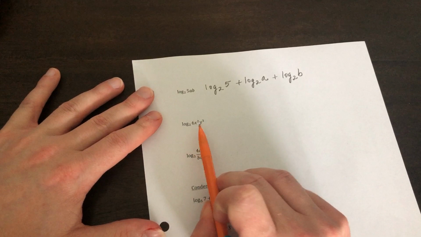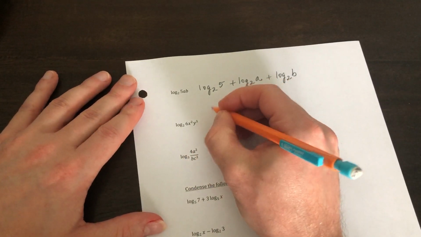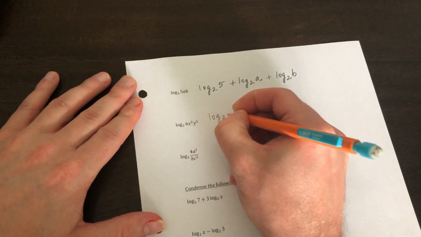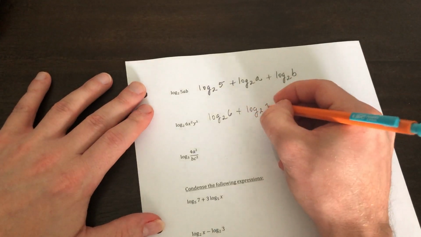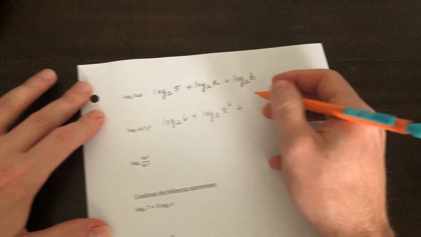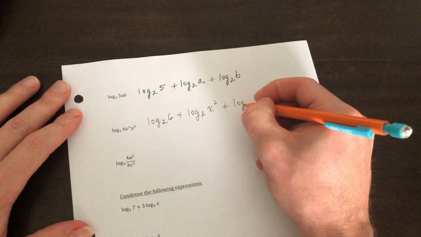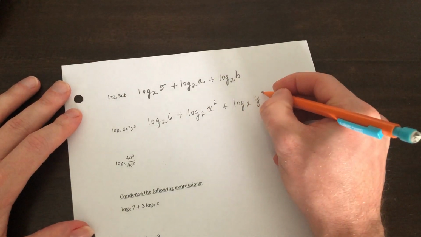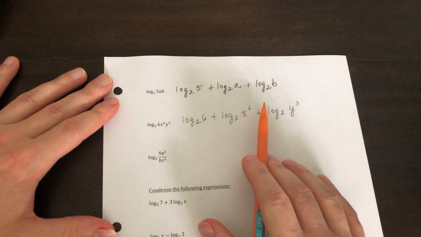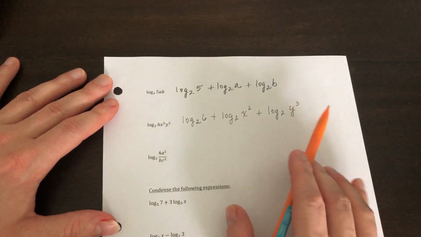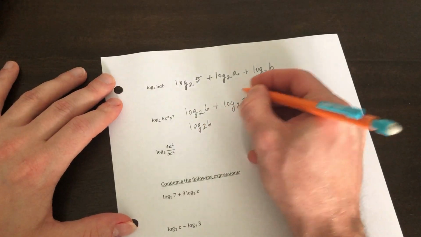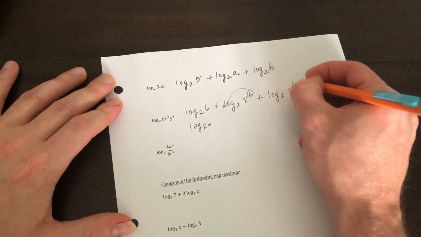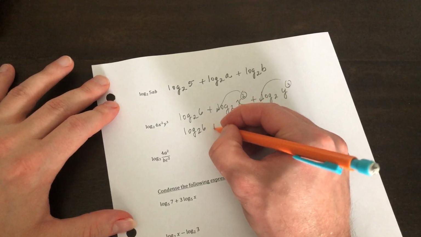Next one, there's multiplication going on here, so we're going to split up by addition, so it's log base 2 of 6 plus log base 2 of x squared plus log base 2 of y cubed. Now the argument is being raised to a power, so we're going to drop it in front. I always like to circle it.